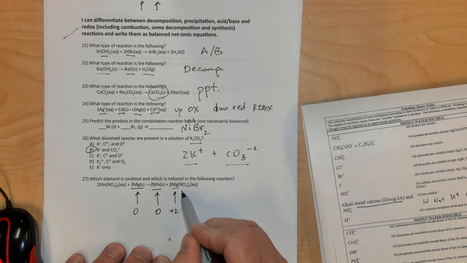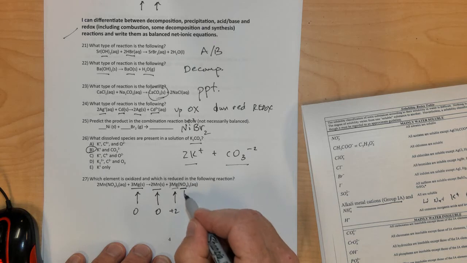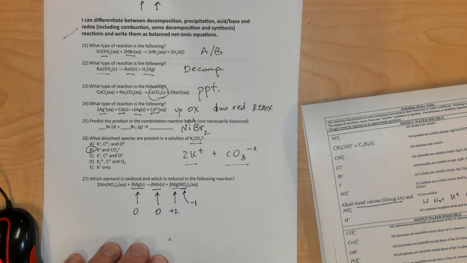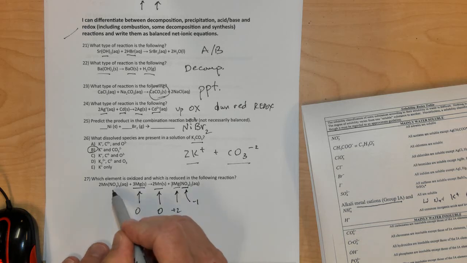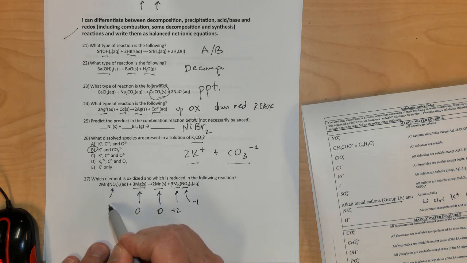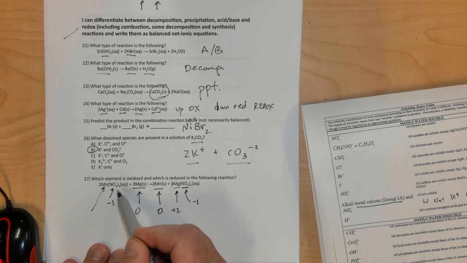This species right here, NO3, is a polyatomic ion that you memorized, and so this would have a -1 charge as a small group, NO3 right here. That means this NO3 would also have a -1 charge, which means manganese over here, since this is -1 and there's 3 of them, would have to be positive 3.